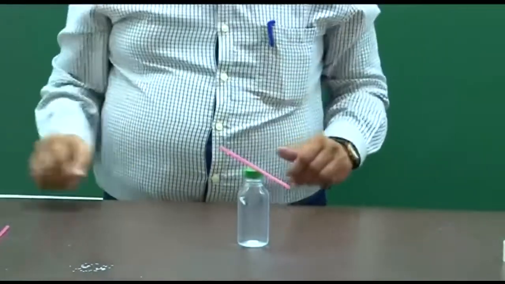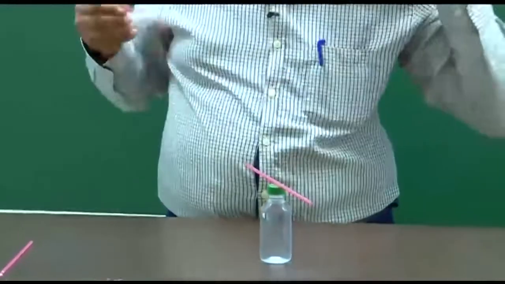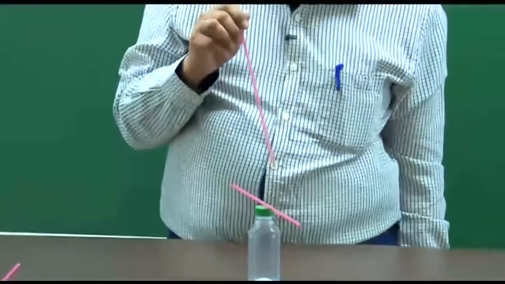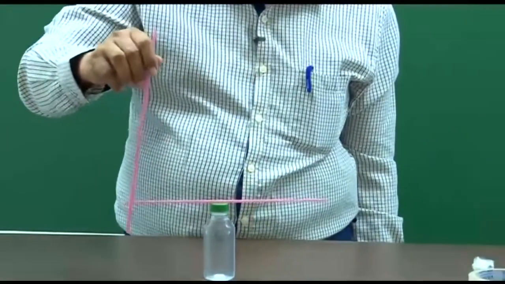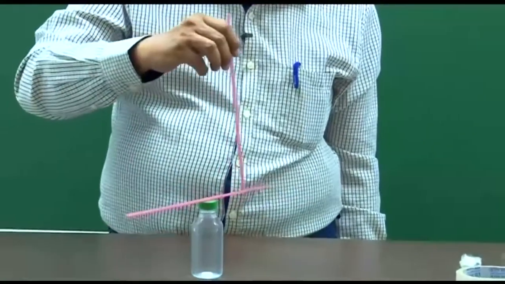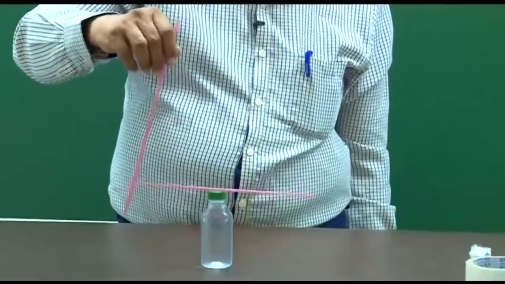Okay, good. I take another straw, again I rub it and then bring it close to this first straw, and you see what it is doing. Okay, it is repelling.